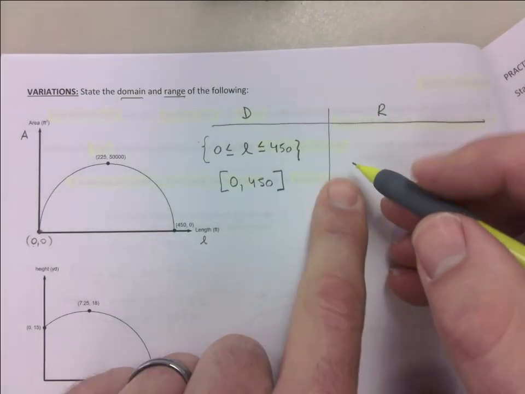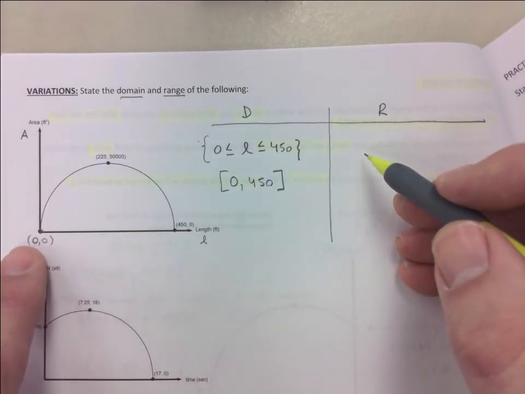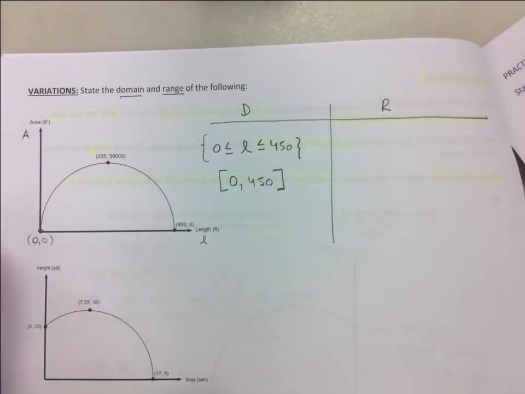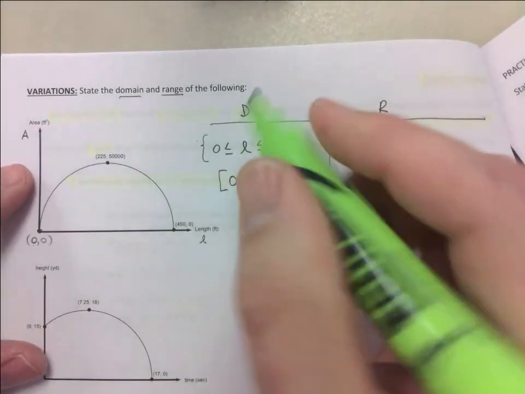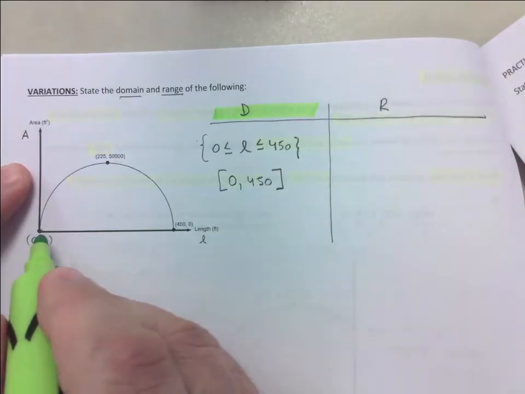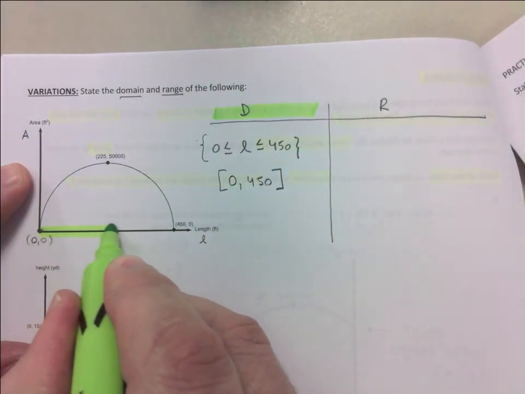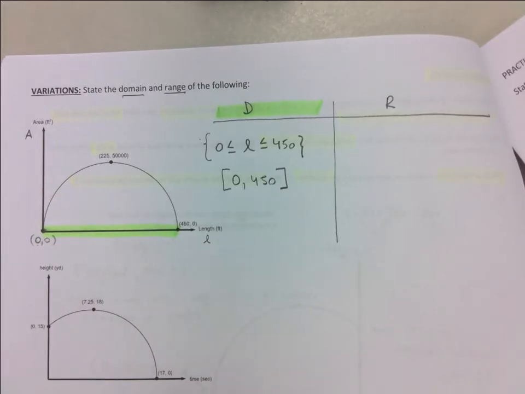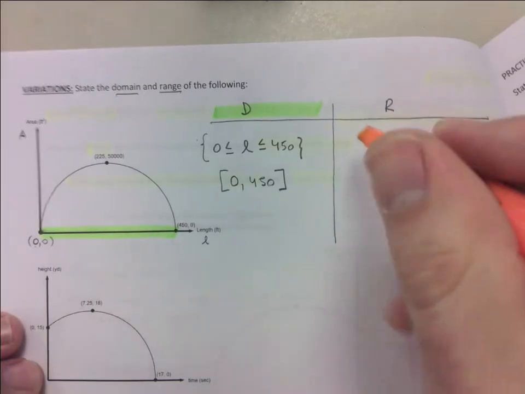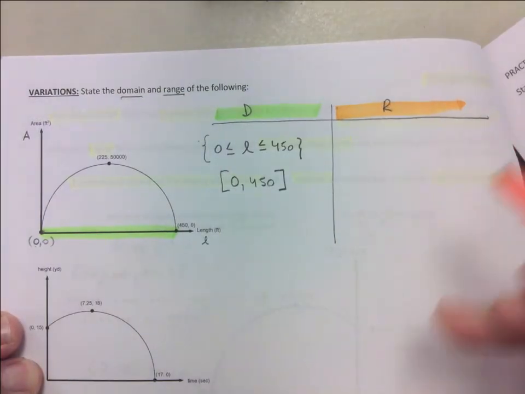What about the range? Let me help you out here. Maybe you need this because it's early morning. I use green, I think, for domain. So for domain, we're interested in these values, right? For range, we're interested in the y values.